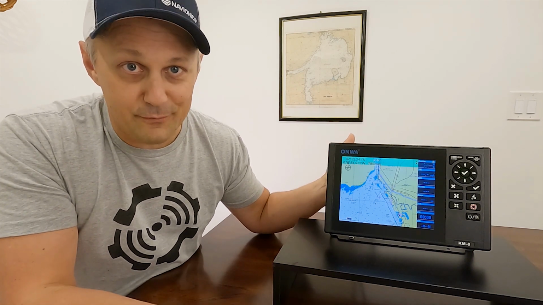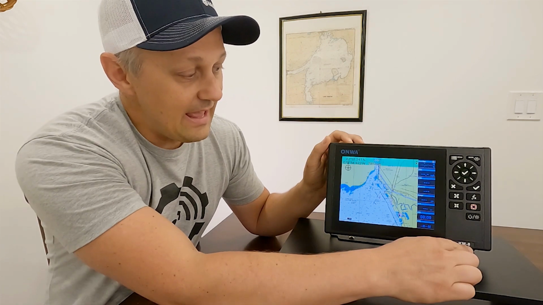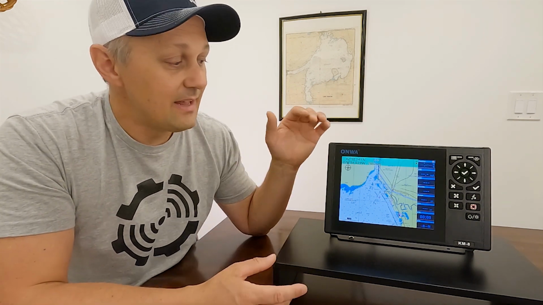So in this case, I have the KM8 series of chart plotters. And Onwa, like most manufacturers, will have sub-versions of this. This particular unit is the KM8C. The name itself of the chart plotter can actually give you a lot of information about it. First, KM is the series it belongs to. 8 is the 8-inch diagonal screen size, and then C is the variation of this particular MFD. So in this particular case, the C stands for combo, so it's a sonar and GPS combination unit.